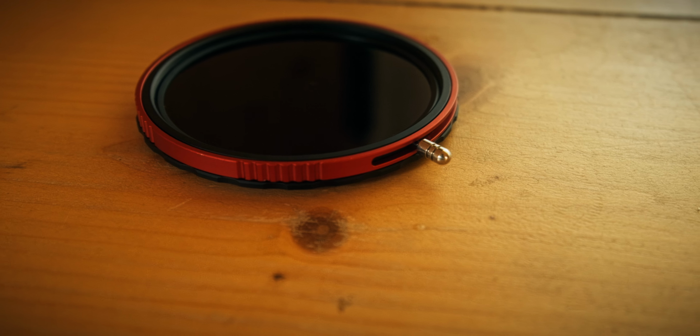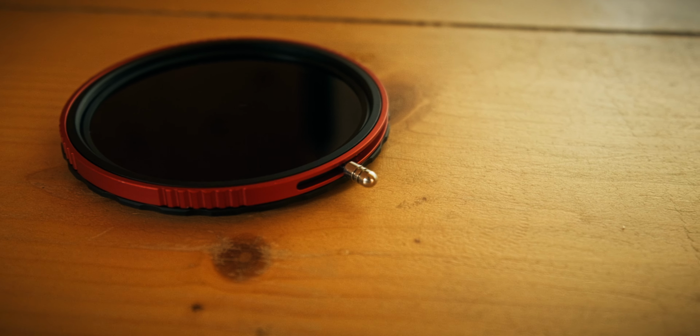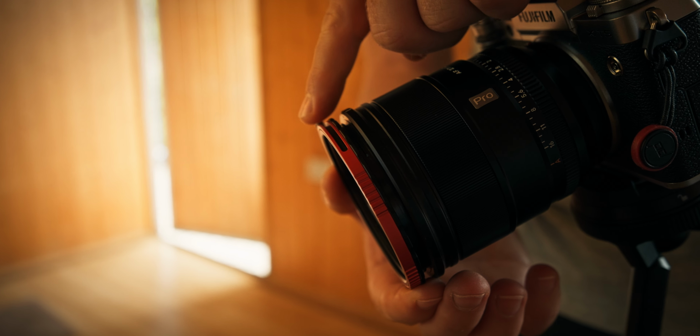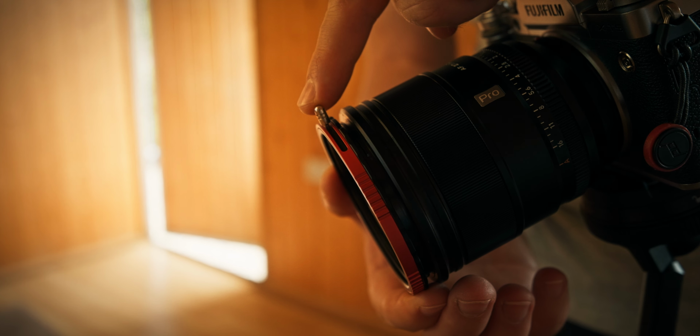The filter that I use here is the Hoya CPL VND Pro something or so, and this filter is great because it combines a CPL filter and a VND filter. So I can set my ND first to get the exposure right with that lever, and then I can rotate the whole filter to set the circular polarizing effect.